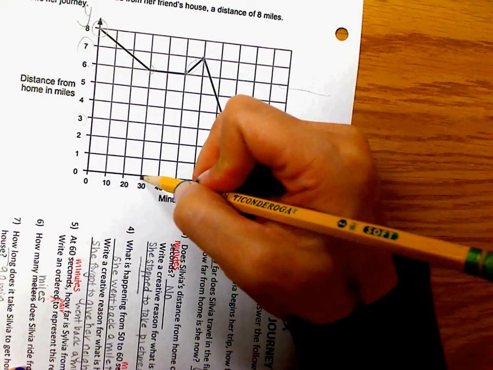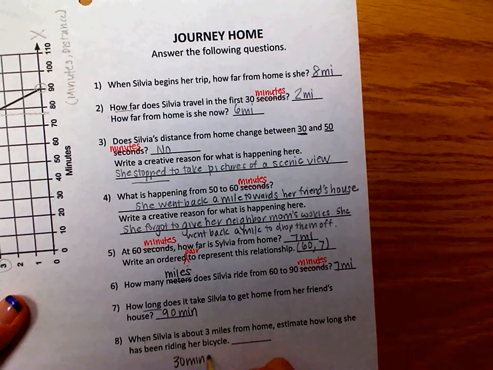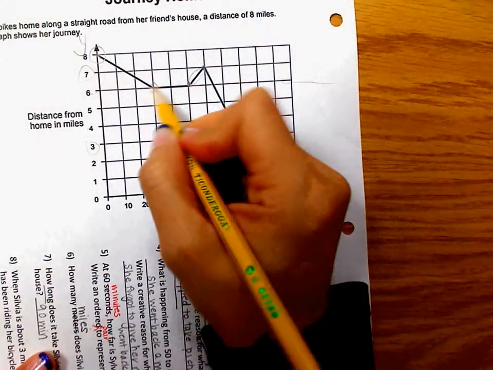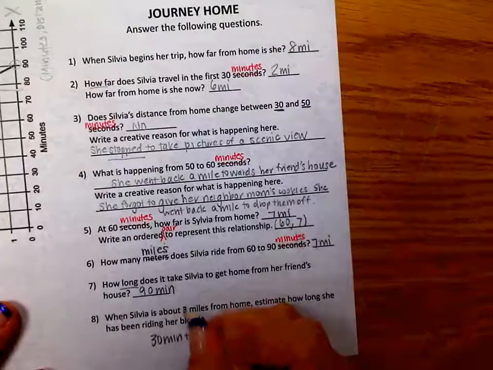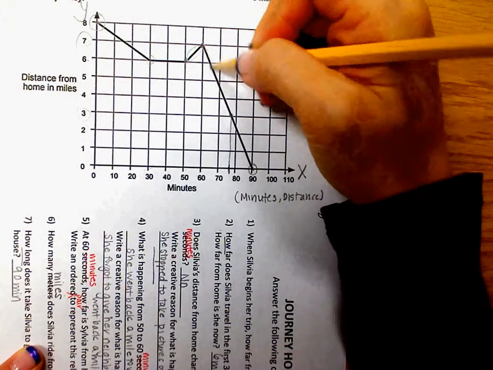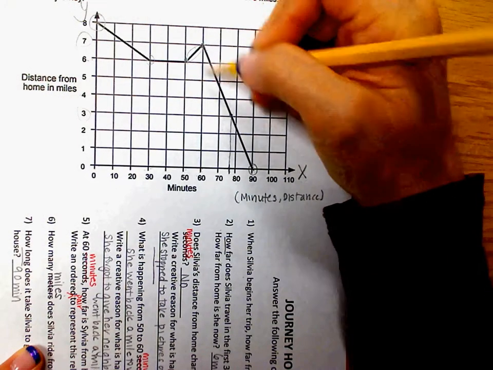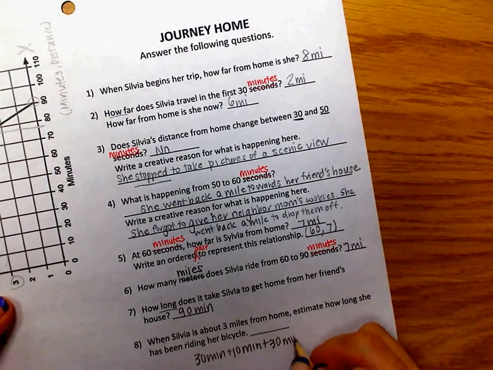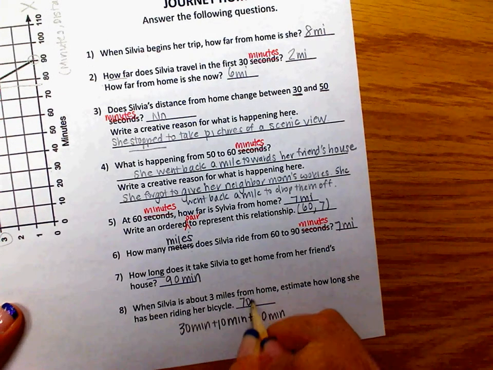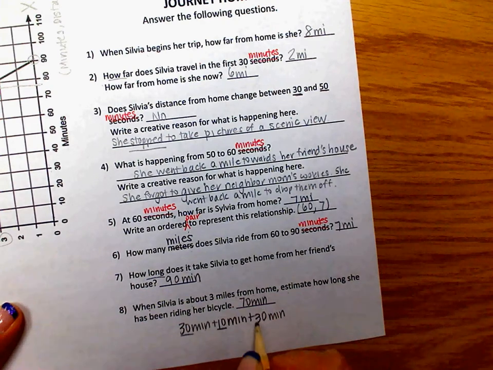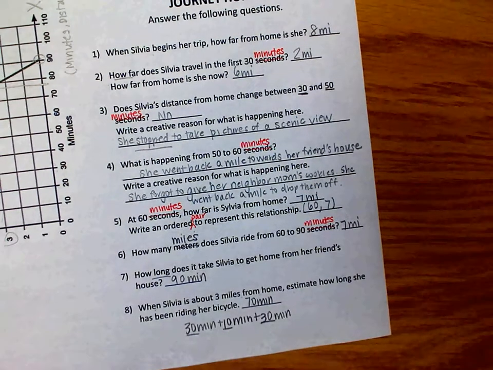Okay? So she rode for 30 minutes, but then she rested, so she wasn't riding her bicycle at all here. And then from here to here, 50 to 60 minutes, she was riding again. That's 10 minutes. And then she turned around, but she was still riding. So from 60 to 90, that's 30 minutes. So she's been riding her bicycle a total of 70 minutes, because 30 plus 10 is 40, plus 30 is 70 minutes. That was a little bit of a tricky question.